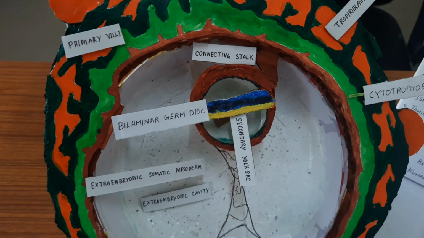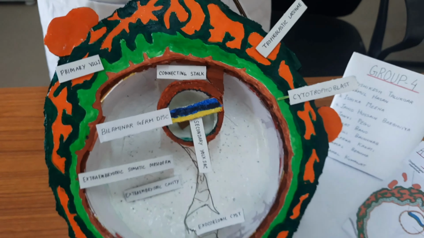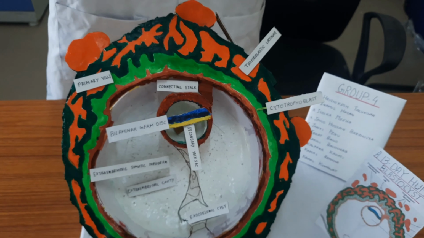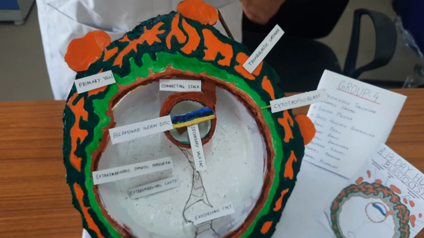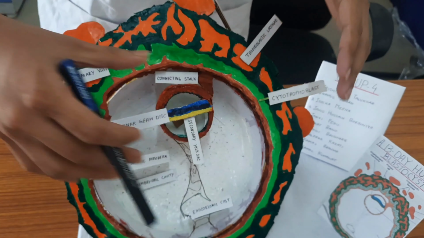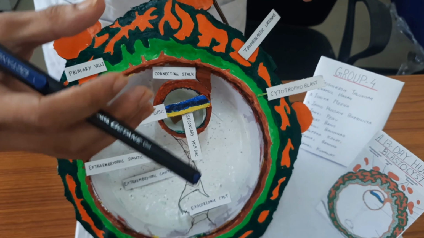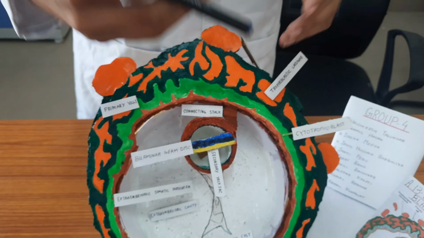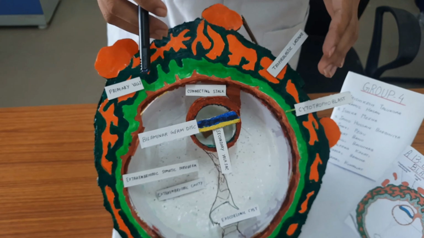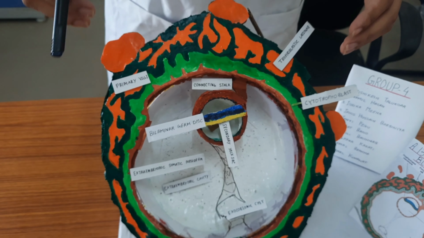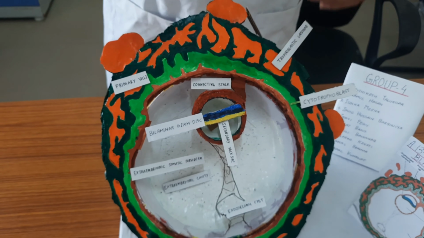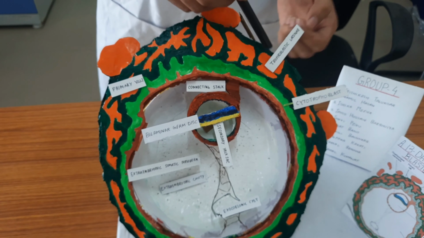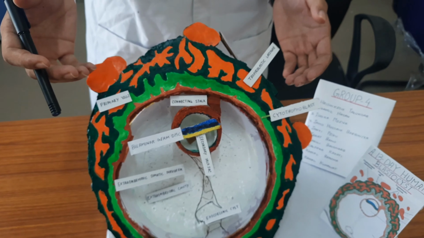Now we come to day 9. What happens on day 9 is that the blastocyst gets deeply embedded in the endometrial layer, and the trophoblast continues to develop. The growth of the trophoblast will be more towards the embryonic pole, where the vacuoles will be present. These vacuoles in the embryonic pole will fuse to form the trophoblastic lacunae, and this is known as the lacunar stage of the blastocyst.